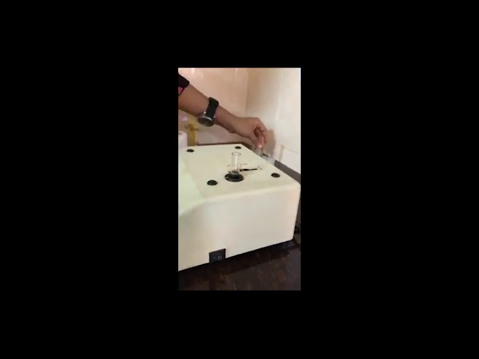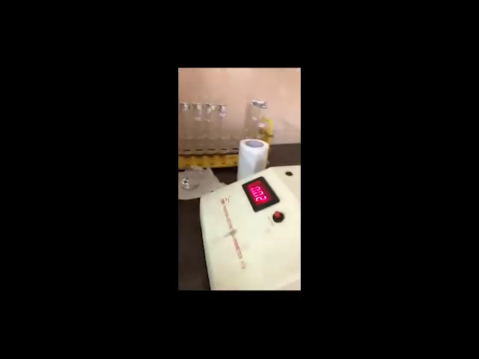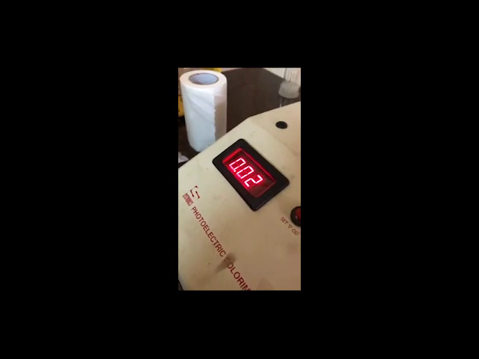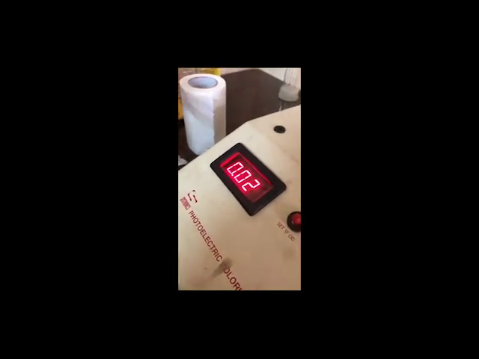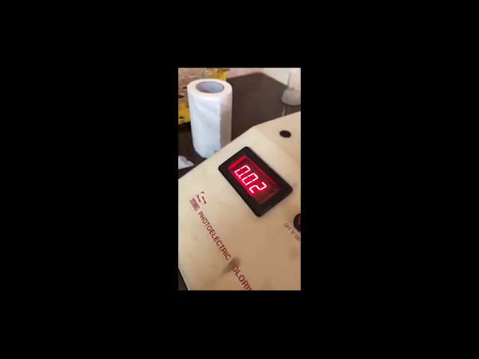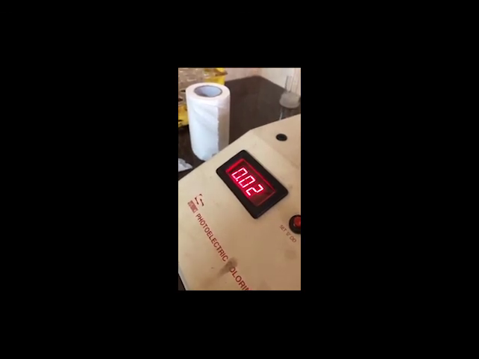Next, I am going to measure the first standard. Placed here, and measure the optical density. Like that, all the standard solutions as well as the test should be measured.